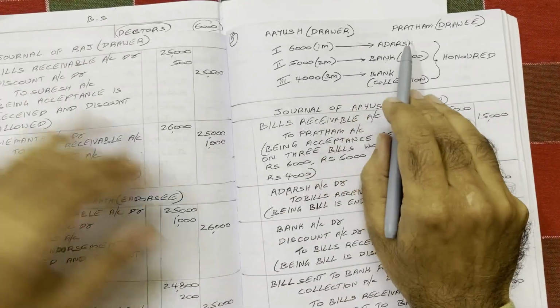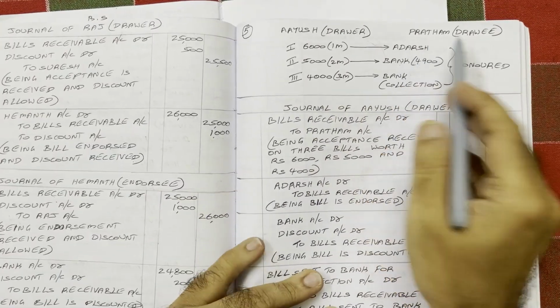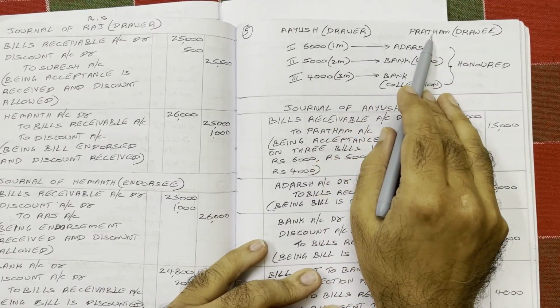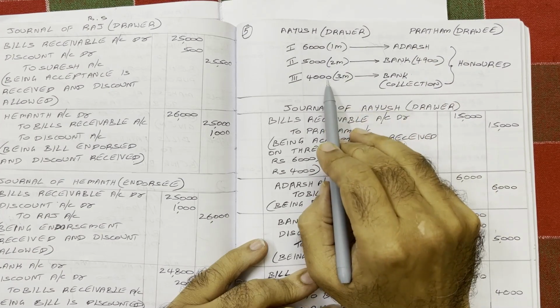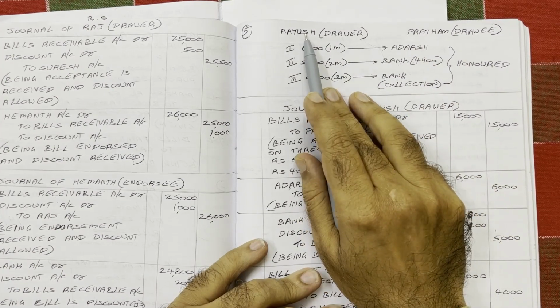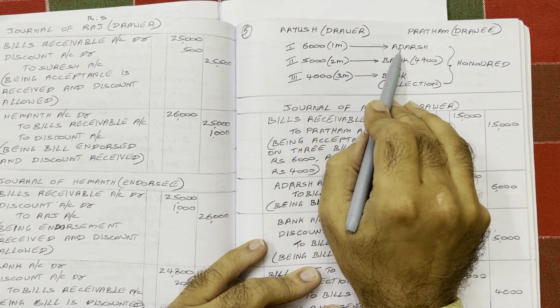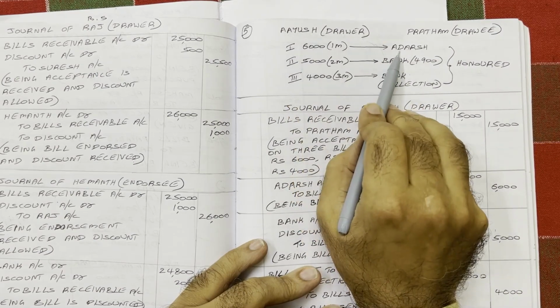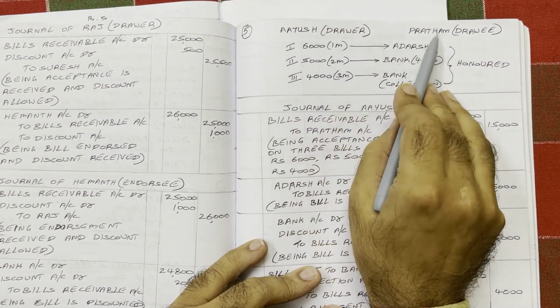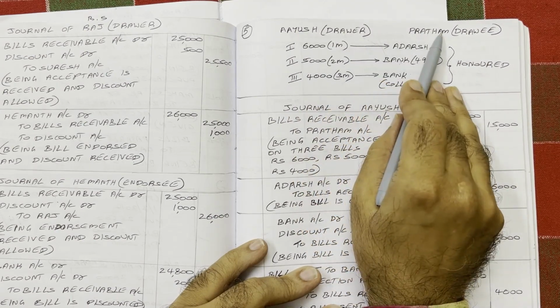Now think from Pratham's point of view. First, what happened? Pratham has given acceptance on these three bills to Ayush. Next, the first bill is endorsed. That endorsement is between Ayush and Adarsh. For this endorsement, in Pratham's books, we need not write any entry.